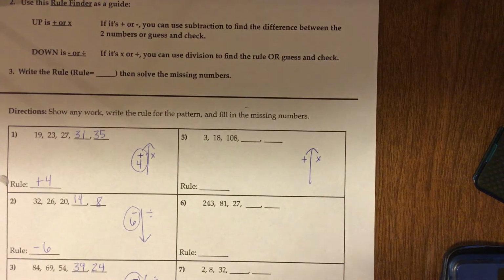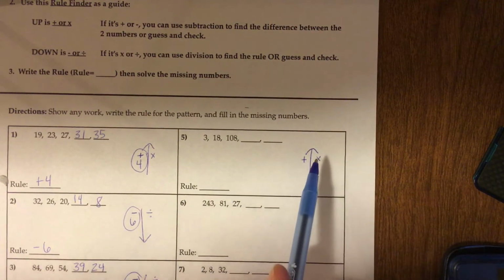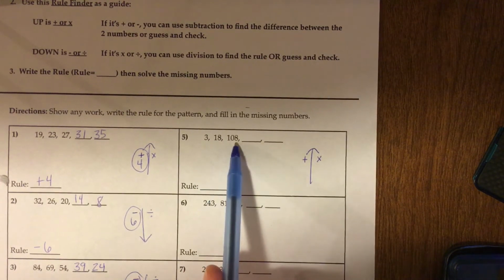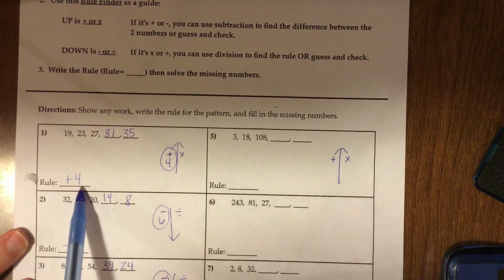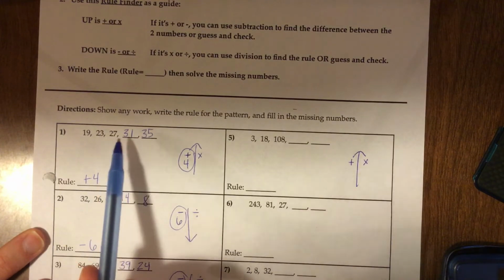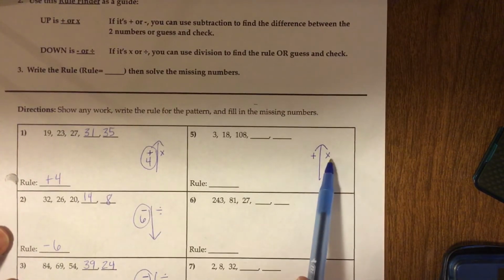Now, I can make a pretty good guess that it's going to be multiplication because when it's multiplication, my numbers are going to go up fast. So 3 to 18 to 108, that's really, really fast. If I compare it to an addition one, like a plus 4, 19, 23, 27, 31, 35, those go up a lot slower.